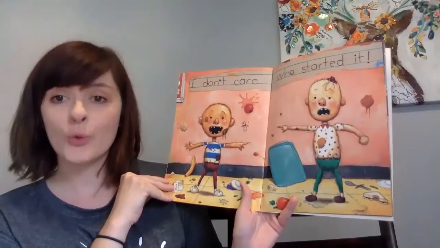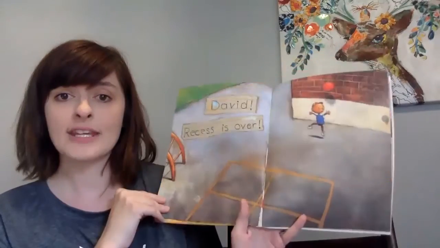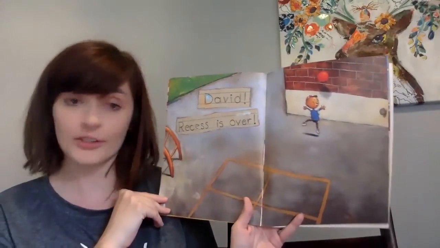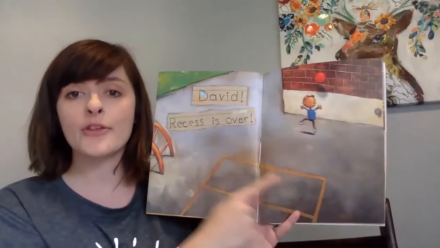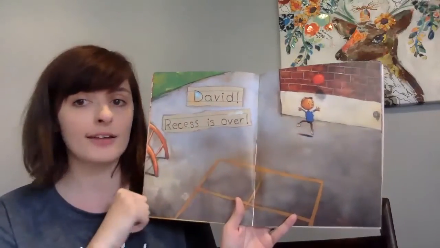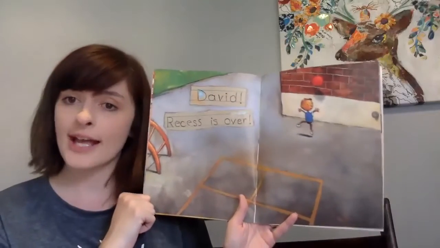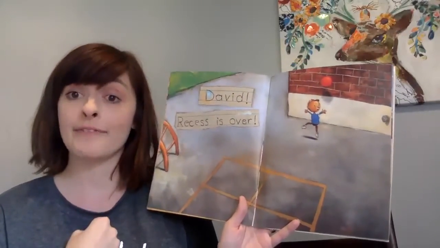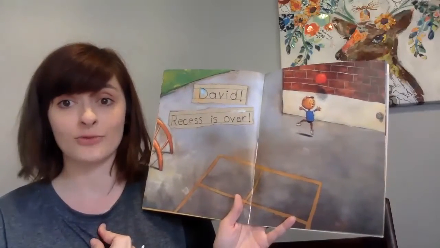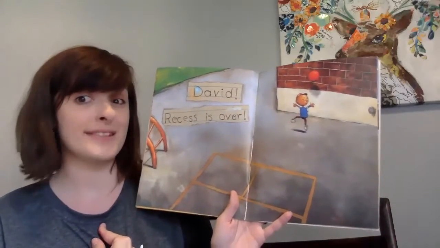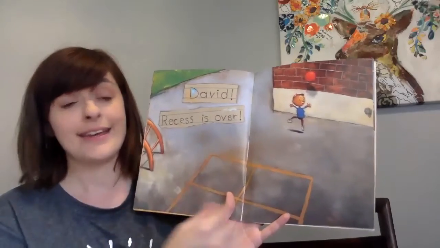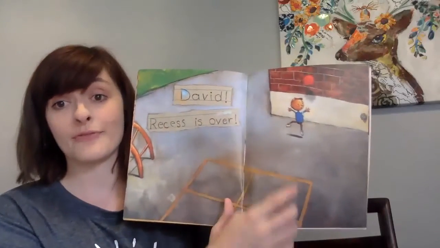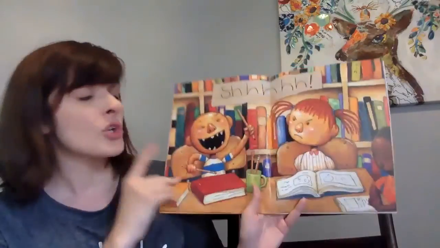"I don't care who started it." "David, recess is over." It looks like all the other friends went inside, but David did not listen when he was told to go inside. I wonder how his teacher's feeling. I know how I feel when my friends don't follow directions and rules. It's hard to keep them safe and all of their friends safe when you have a friend who's not following directions. Shh.